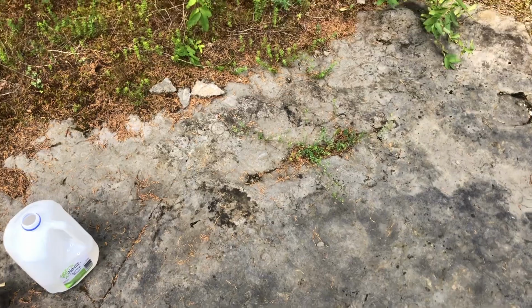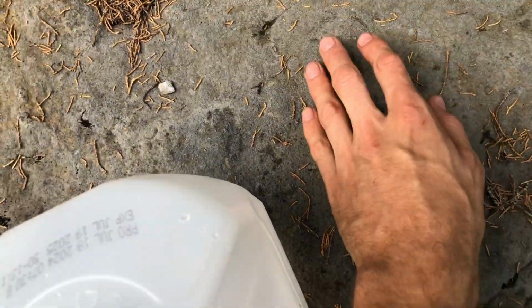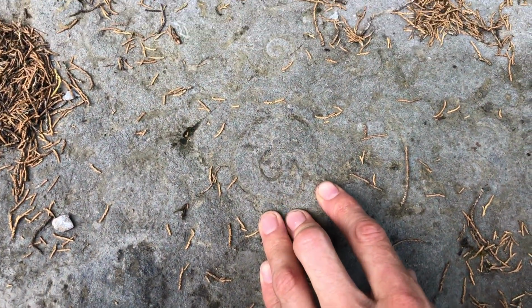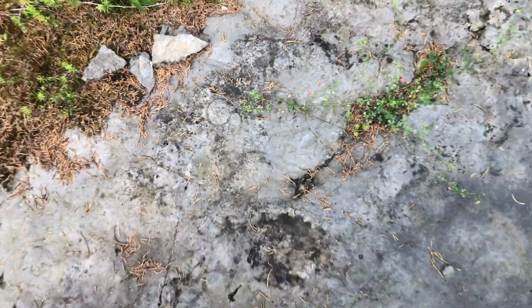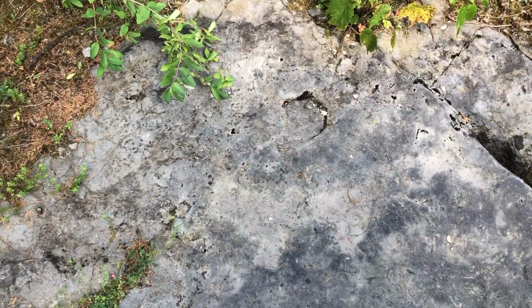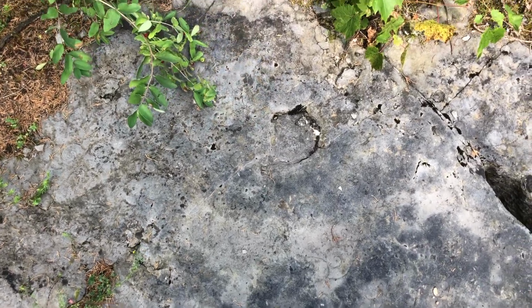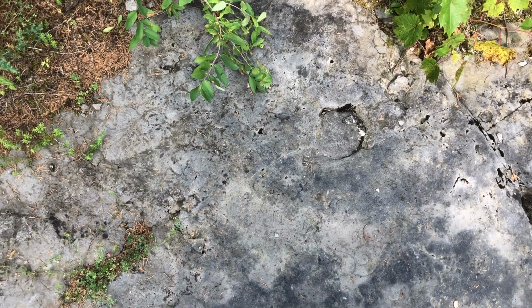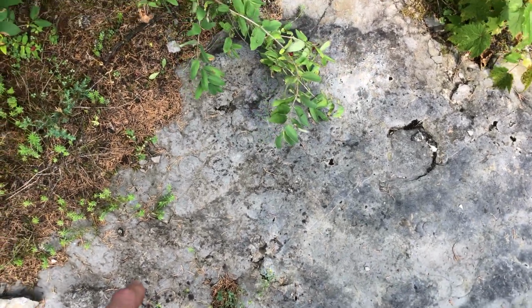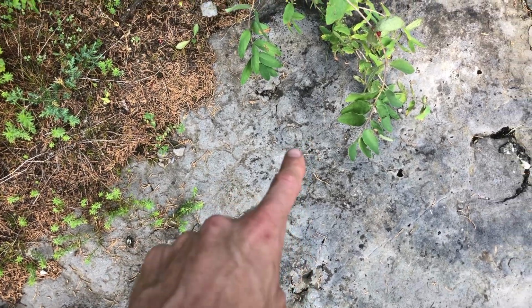All right, so this is some impressive stuff. Just look at all the gastropods around here. Basically, snails. There's another one. If you just sit here, how many can you see? There. One there.